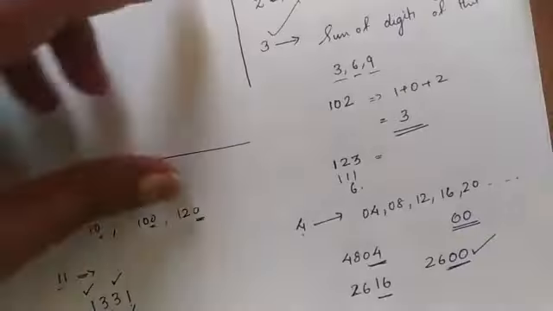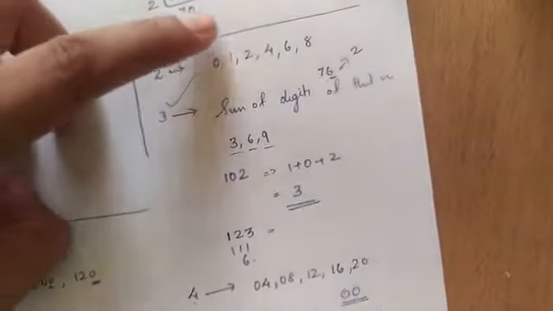Okay, these are the methods for how to find whether a number has a given factor. For 2, the number ends in 0, 2, 4, 6, 8.